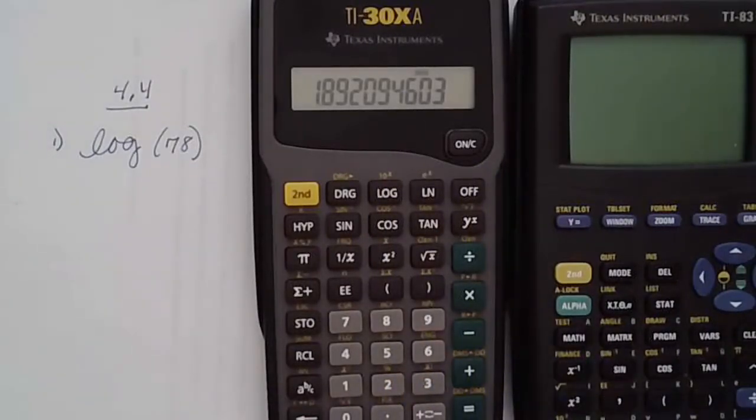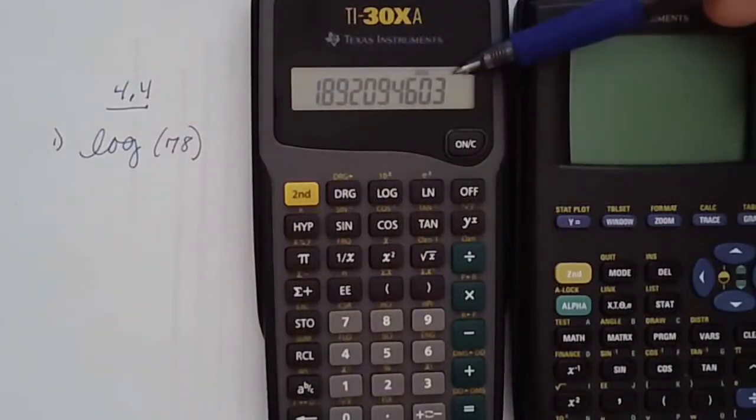It's actually an irrational number. Non-perfect logs, just like non-perfect square roots, are irrational, so you'll get these long decimals. They'll fill up your calculator display, but it actually keeps going and going. It never repeats, it never terminates.